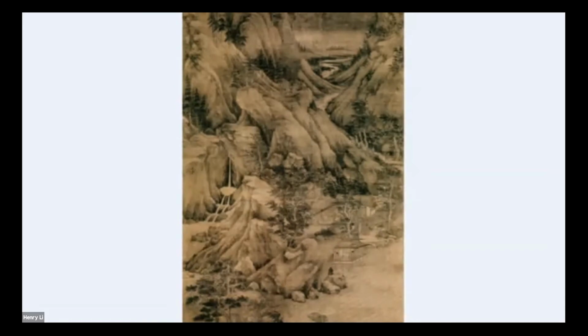Dong Yuan is characterized by long parallel lines called pima, or what do you call it, hemp fiber. It's wrinkled like hemp. This is his typical piece, rounded mountains with fantou, or lawn of autumn, and river banks like that.